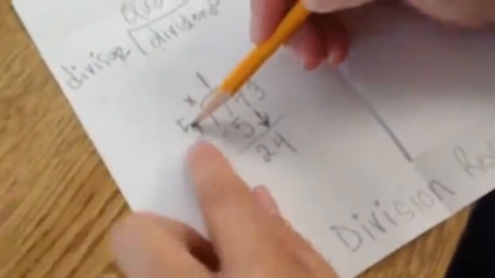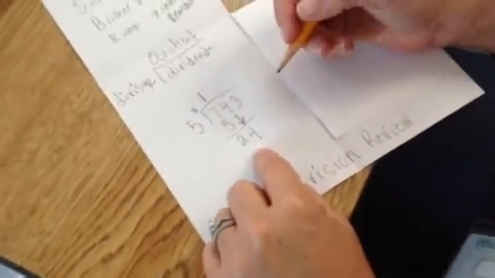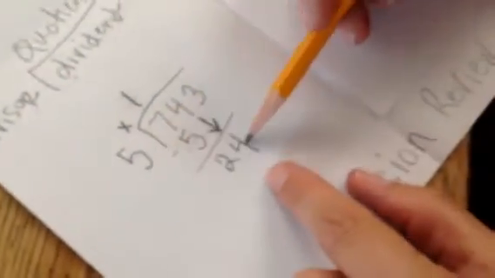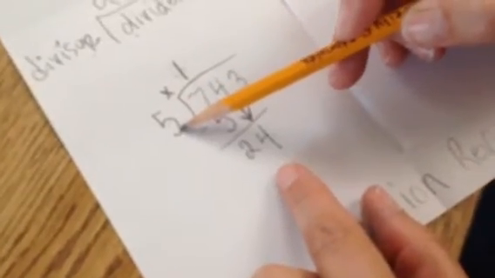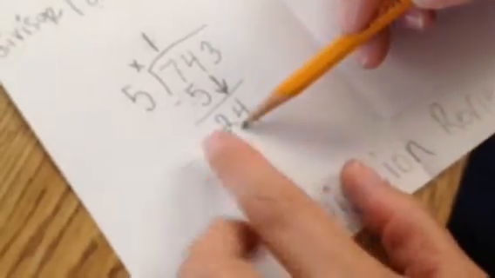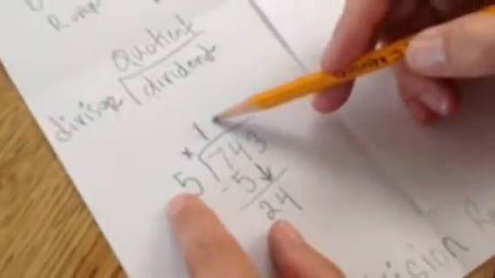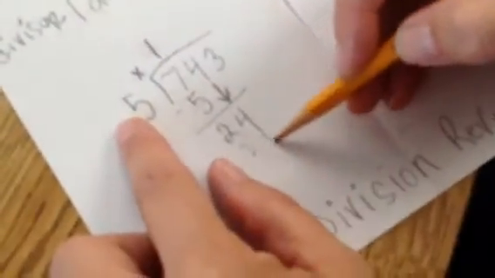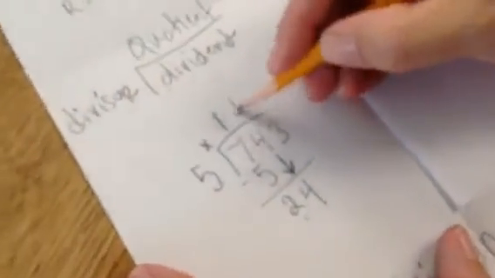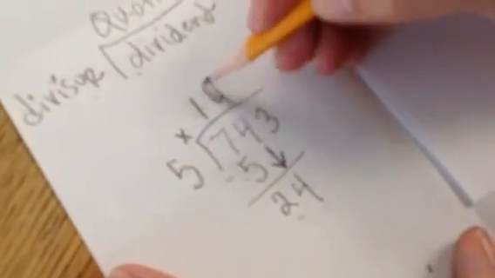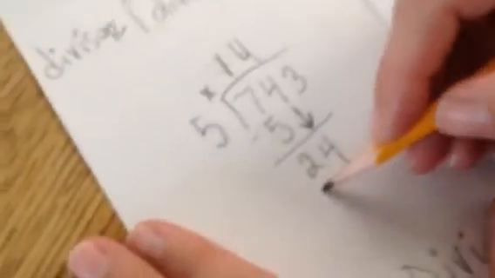Now we're dividing 5 into 24. So we have to think to ourselves, how many times does 5 go into 24 without going over? So you're thinking 5 times 1, 5 times 2, 5 times 3, 5 times 4. Aha, 5 times 4 is 20. What about 5 times 5? 5 times 5 is 25. That's too much. Okay, so I'll do 4. Then we multiply. 4 times 5 is 20.